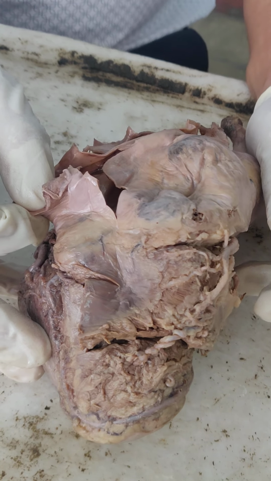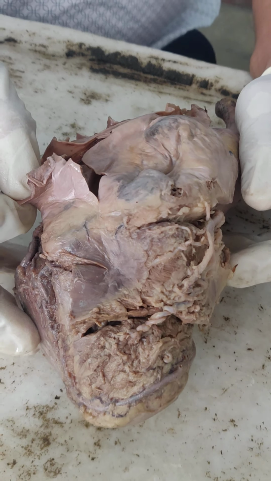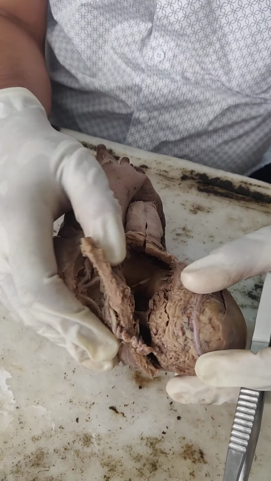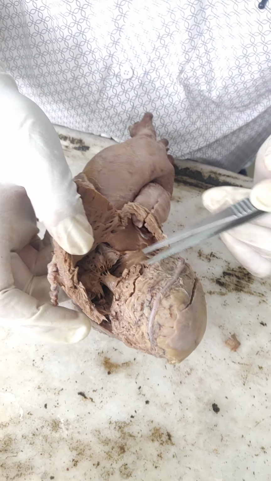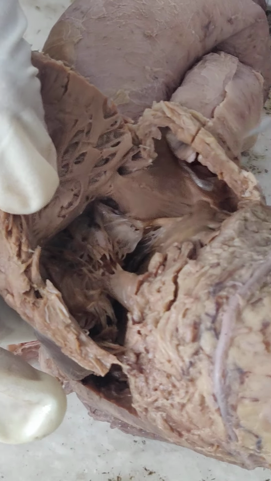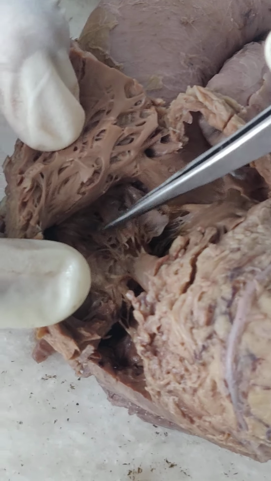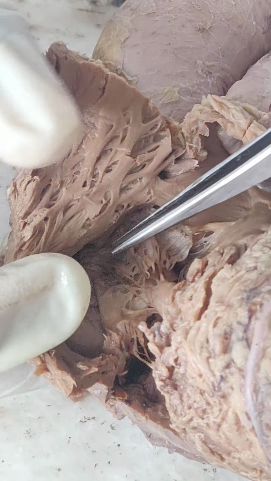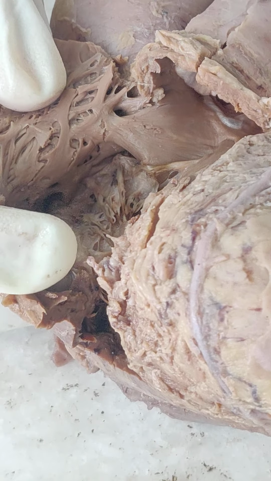Next, each leaflet presents a free margin and the annulus, with three zones. There are three zones of each cusp. One is the rough part, the middle part is called the clear part, and the surrounding part is called the basal part.